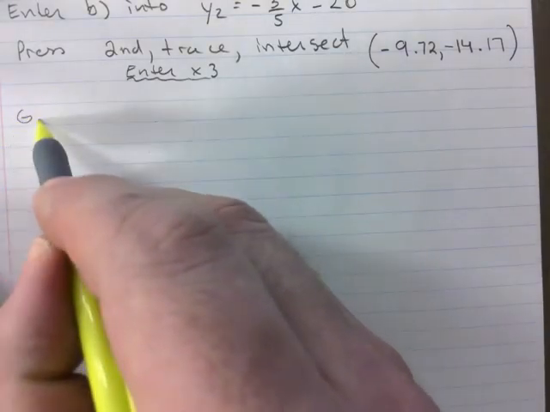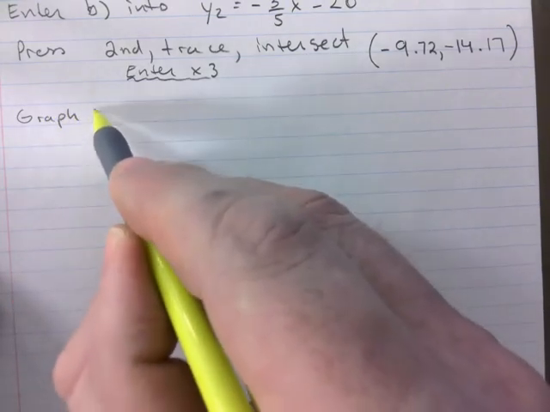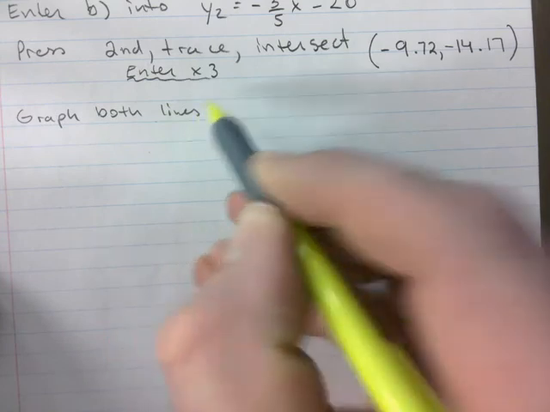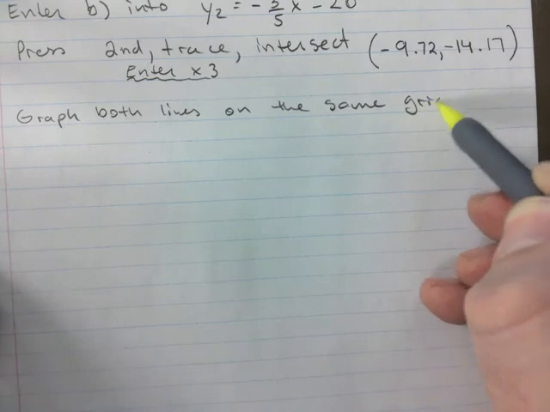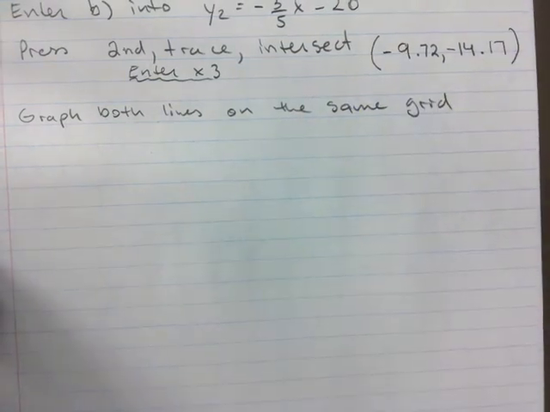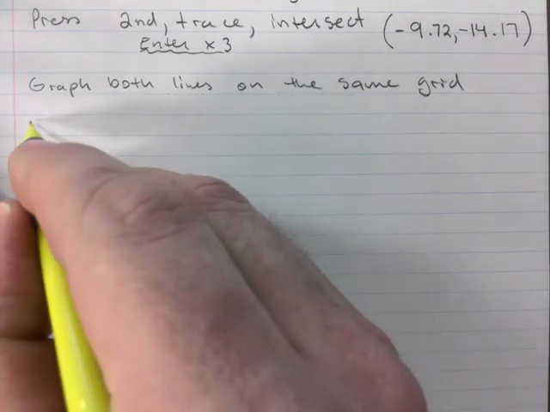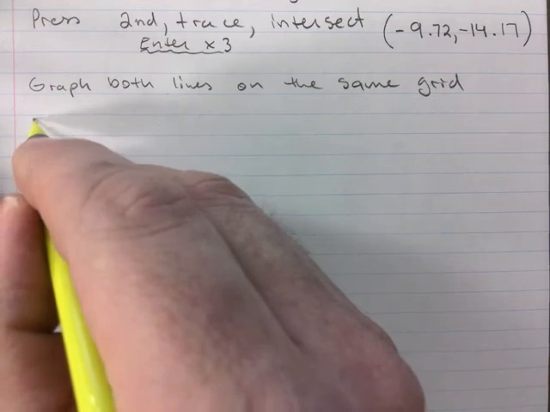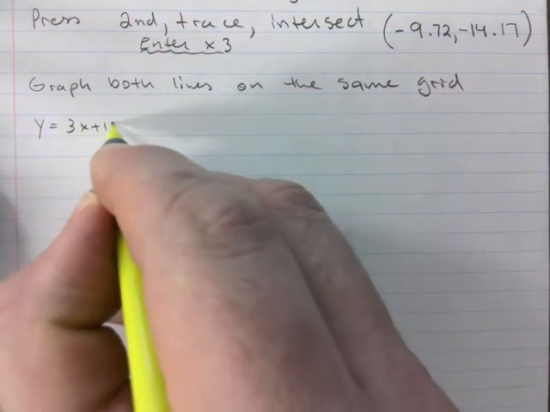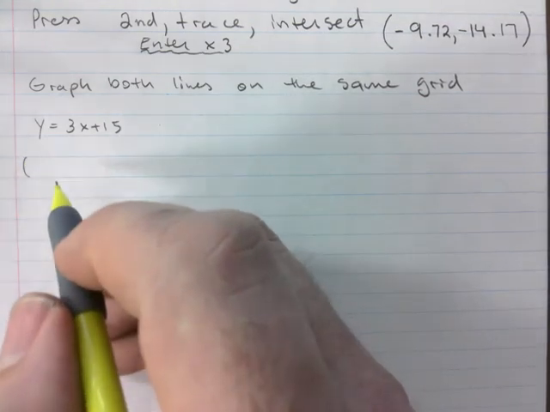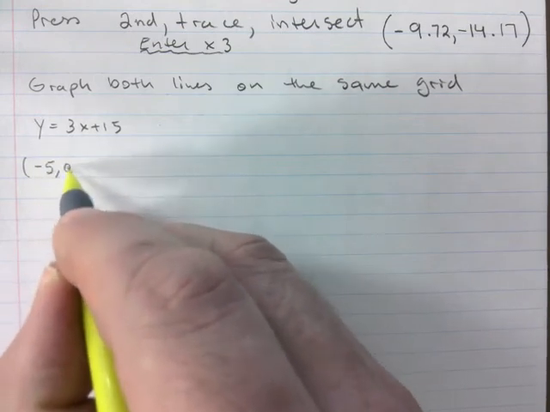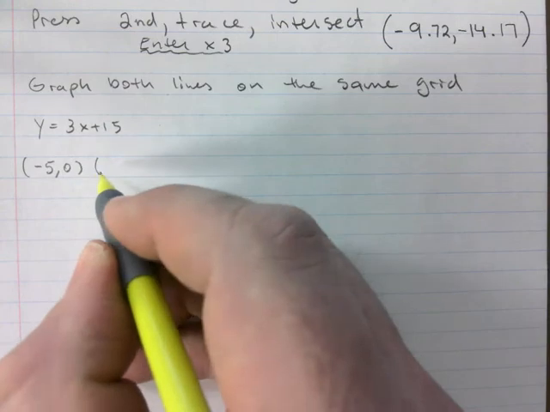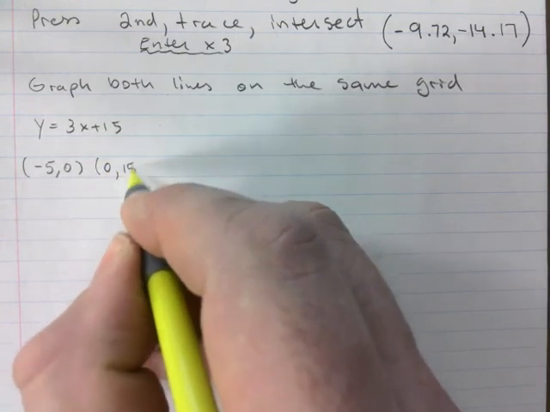Graph by hand. Graph both lines on the same grid. And before I start, I'm going to do this. This line, I'm going to write down my x-intercepts, and I'm going to copy it right off of it's negative 5, 0, and my y-intercept was 0, 15, which is right there anyways.